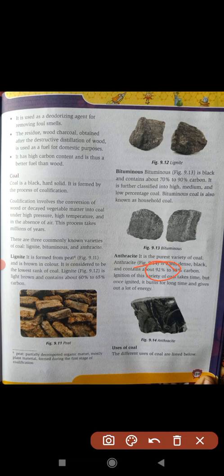So the quality of coal will depend on its carbon content. If there is more carbon content, it will have a high ignition value, meaning it will ignite more, it will give more temperature, and it will produce less smoke. Okay, less smoke.